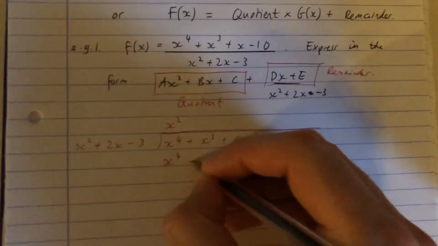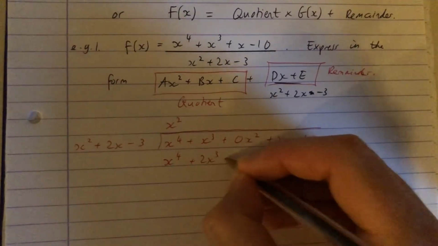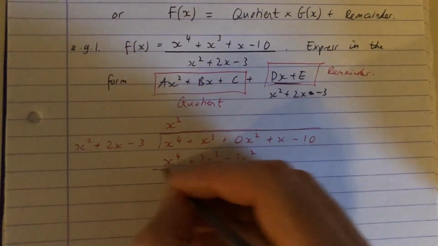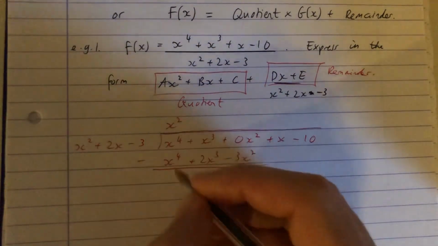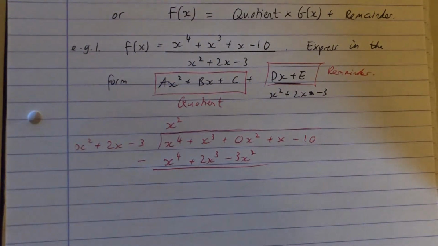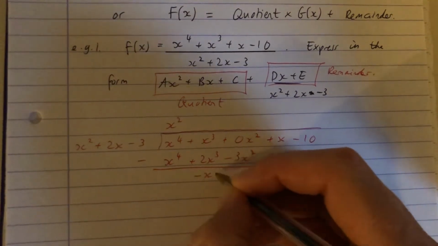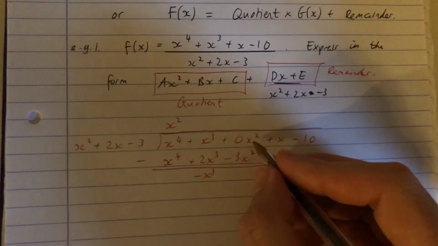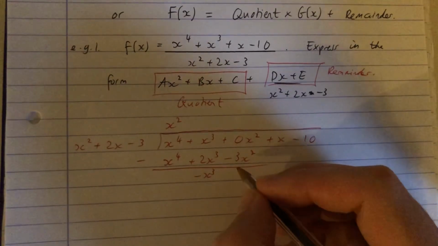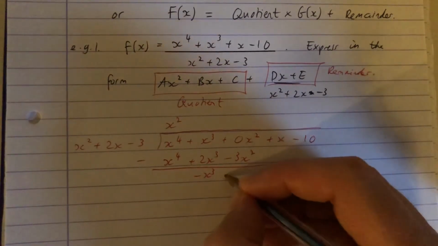x to the power of 4 plus 2x cubed subtract 3x squared. Subtract. First column disappears. 0x cubed subtract 2x cubed is negative 2x cubed. 0x squared subtract negative 3x squared is the same as addition.